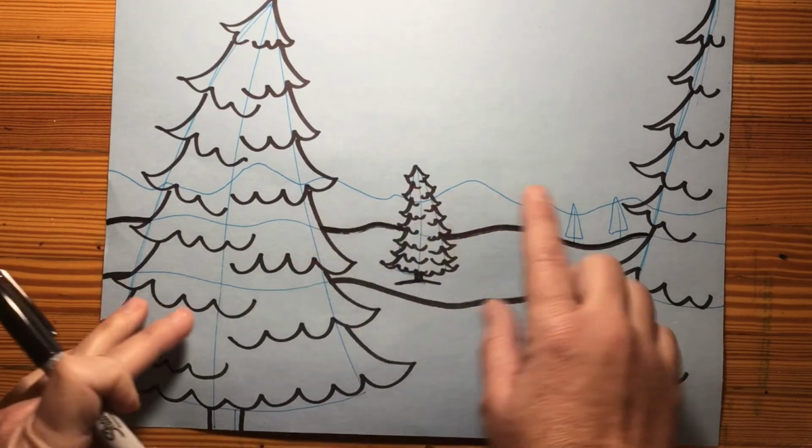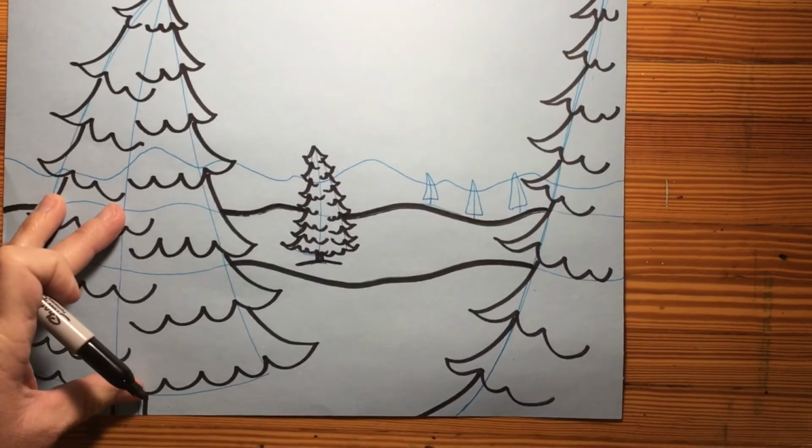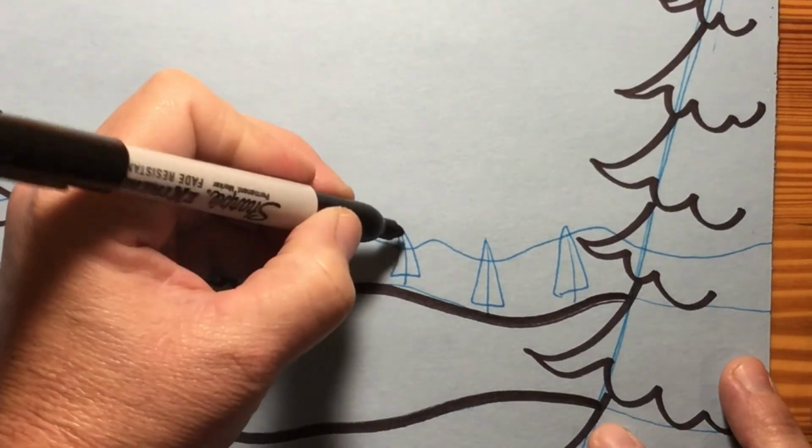Now that looks pretty good. Now my little trees back here, let me zoom in. You're not going to be able to see much detail.